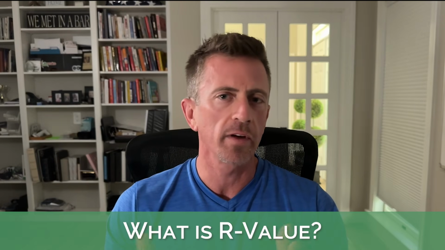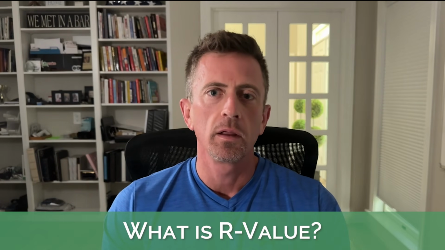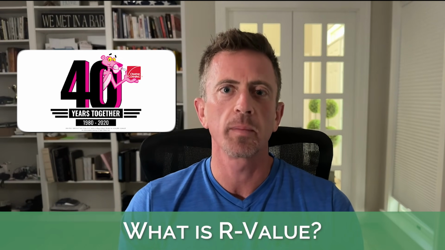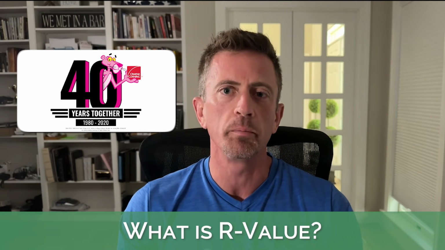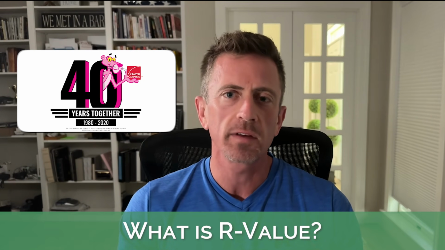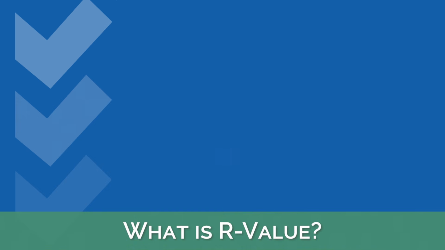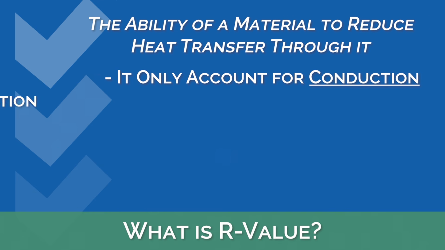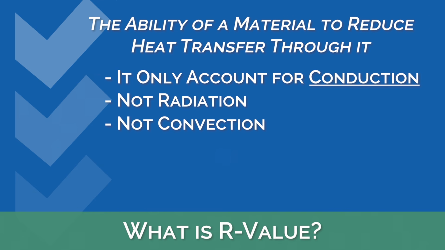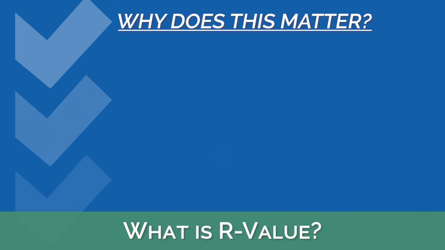So what is R value for insulation? The Owens Corning Company and their Pink Panther mascot have told everyone for decades that higher R value equals better insulation, but that doesn't tell the whole story. R value is basically the ability of a material to reduce heat transfer through it, and it only accounts for conduction, not radiation and not convection. So why does this matter?